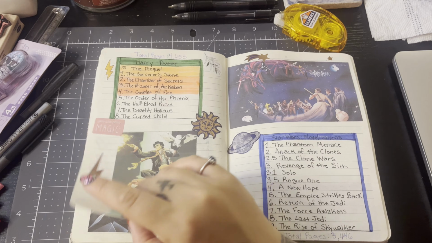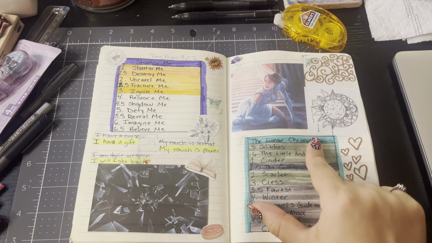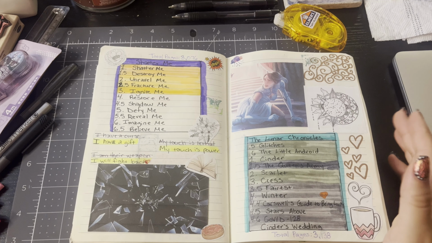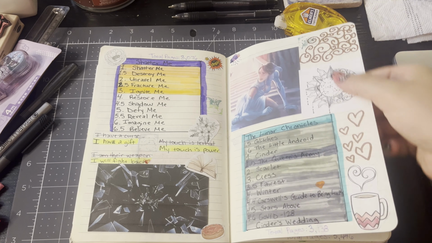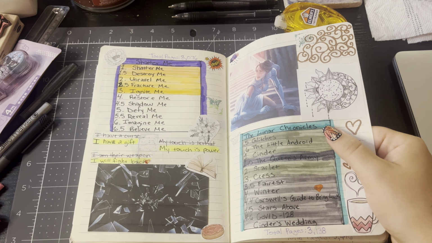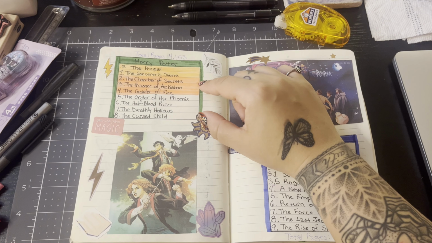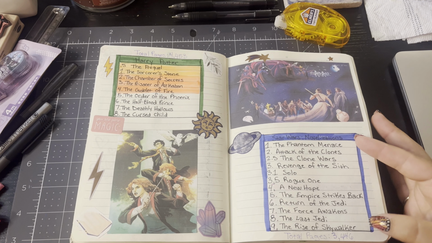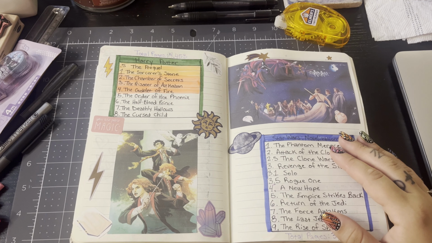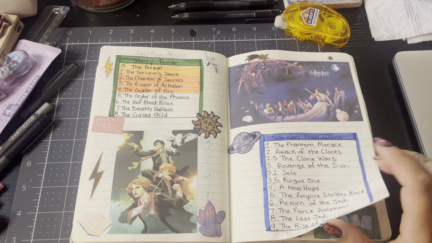Obviously, you could write your start date and finish date. I feel like that would be a really cool addition to this. That is not something that I did yet, but now I just thought of it. I think I might start doing that. Then I've got my Harry Potter series, about halfway through that. Then I had my Star Wars series that I had all plans to read last year and just didn't have time to get started on it.